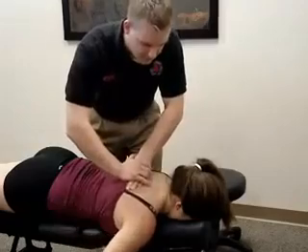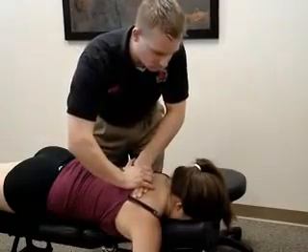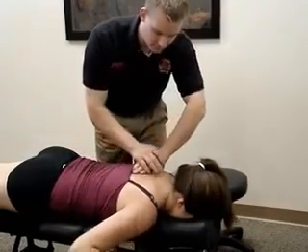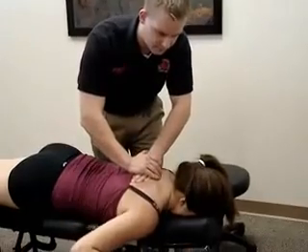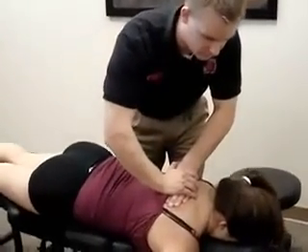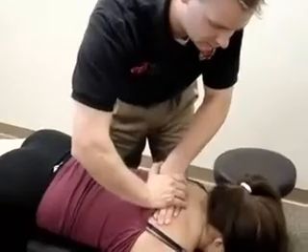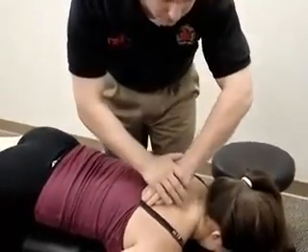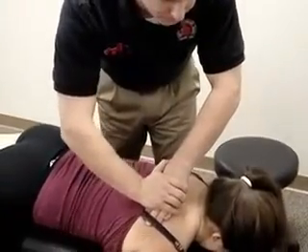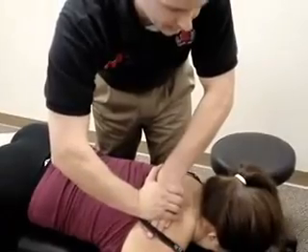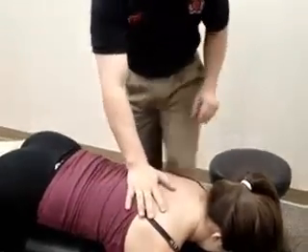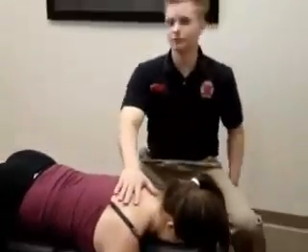And we get our best and most effective treatment when we work in the alignment of the muscle itself. And really reach. Good. And relax.